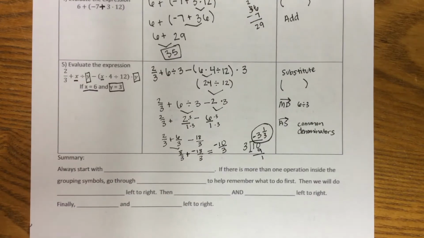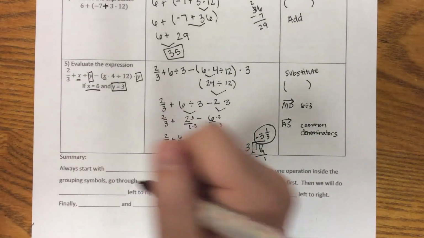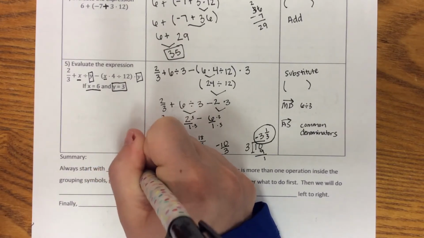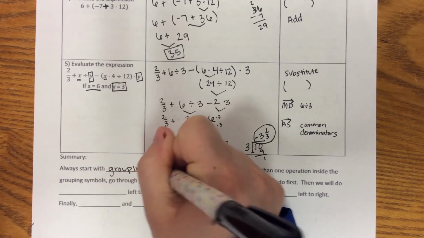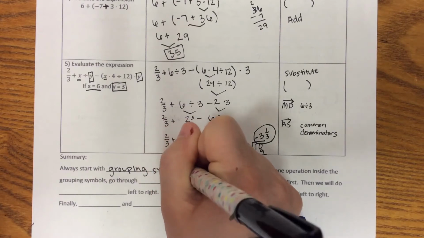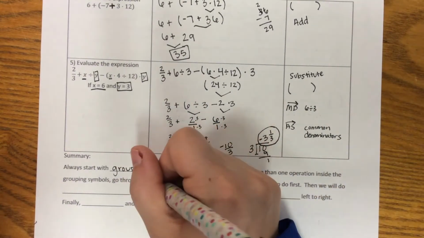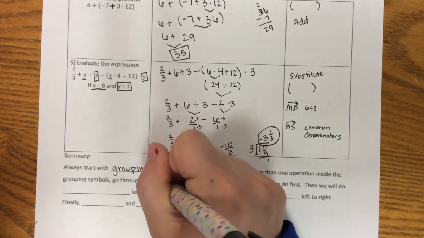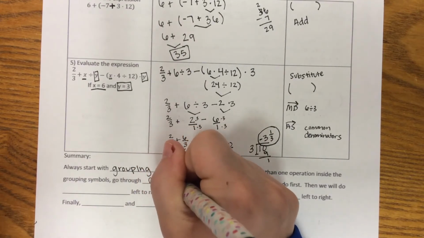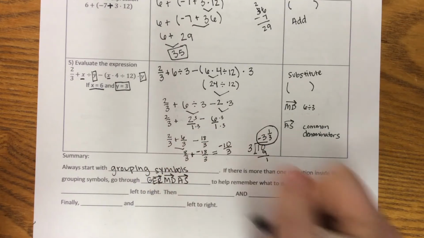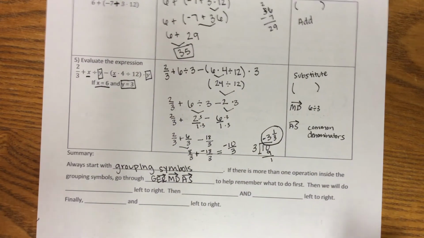Okay, so always start with grouping symbols. If there is more than one operation inside the grouping symbols, go through GermDOS to help remember what to do first.